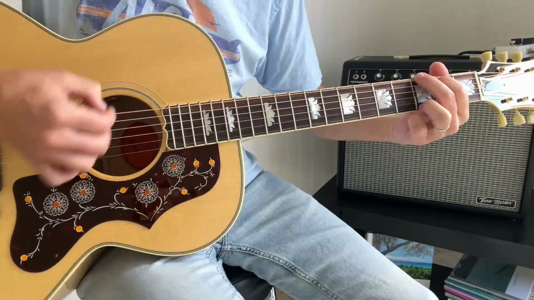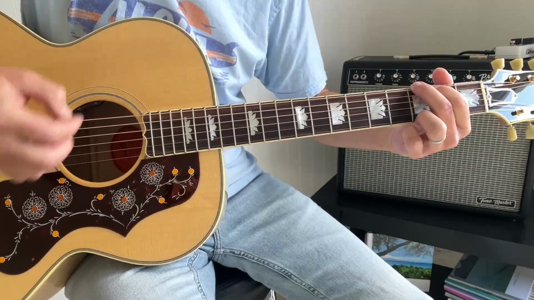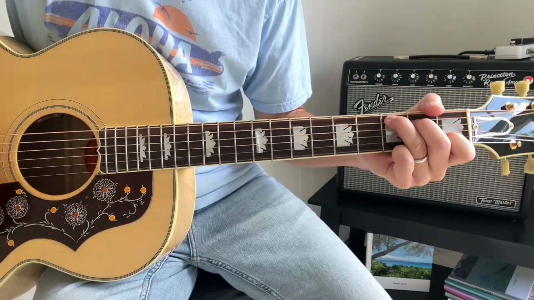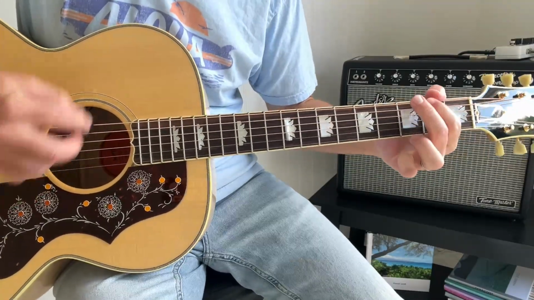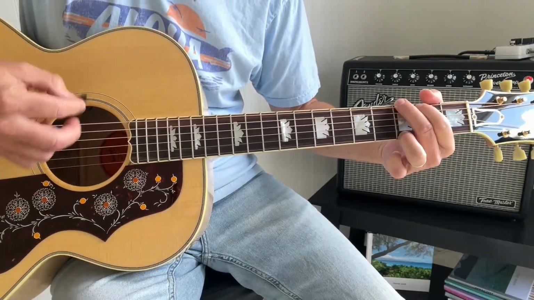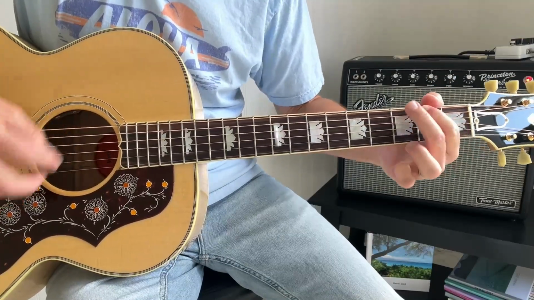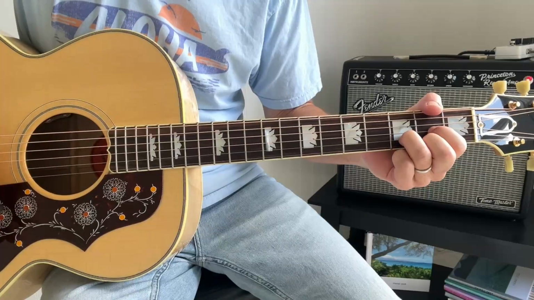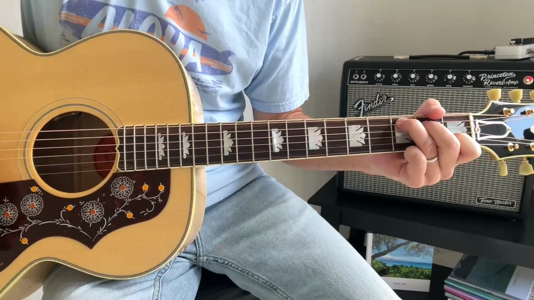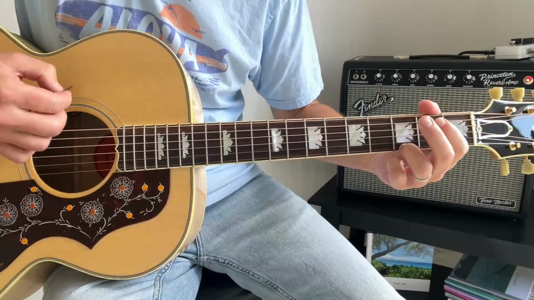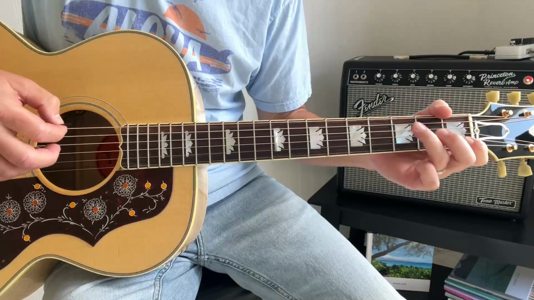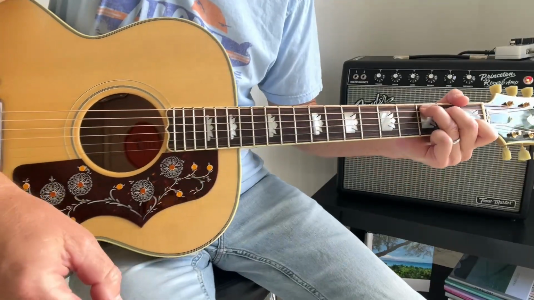The chorus goes G, C, G, C, G, D, C, G. Every rose has its C right there.